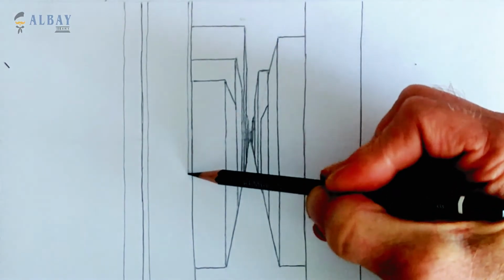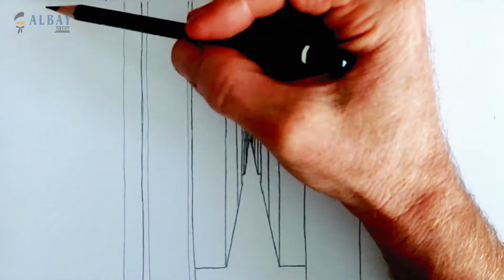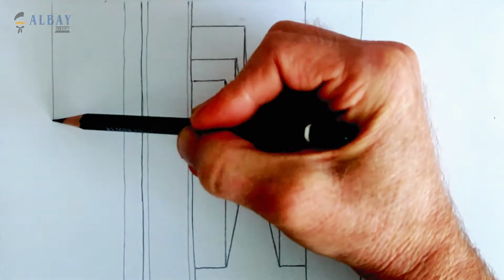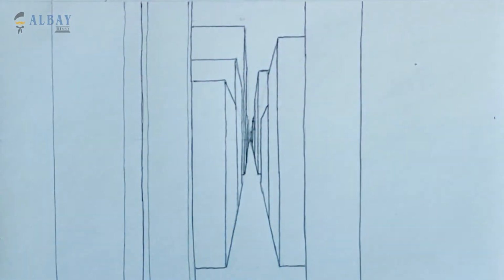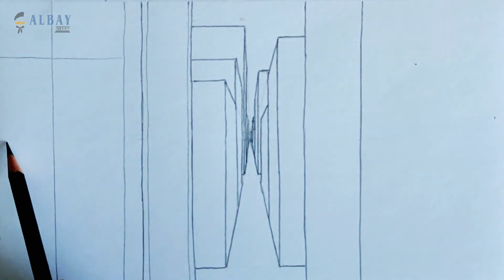I will divide the front and side of the building like a chessboard. Before I do that, I draw something like a frame. The windows will be inside this frame. The number of windows and their width is up to you. You can draw them in any way you like.